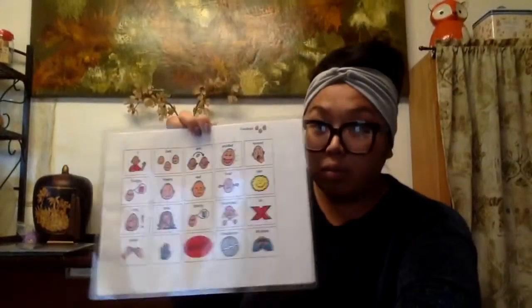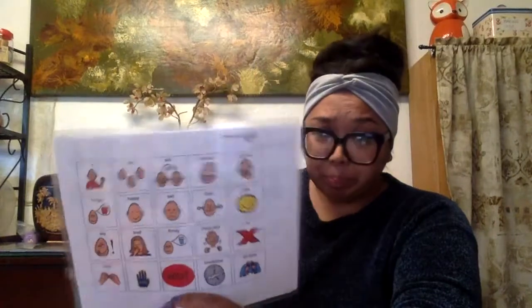Sometimes I think that they're sad, but maybe they're feeling sick, or maybe they're feeling mad, and I don't know how to help. It's easier for me to help them if they're able to utilize this. So I think that is a good way to try to use the feelings core board.